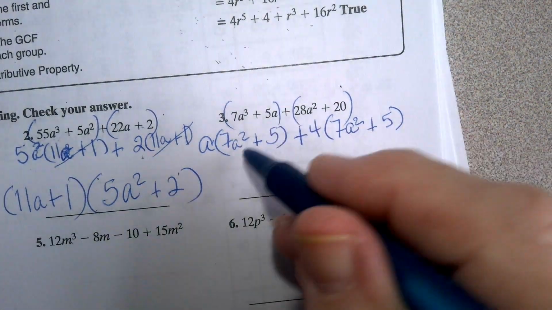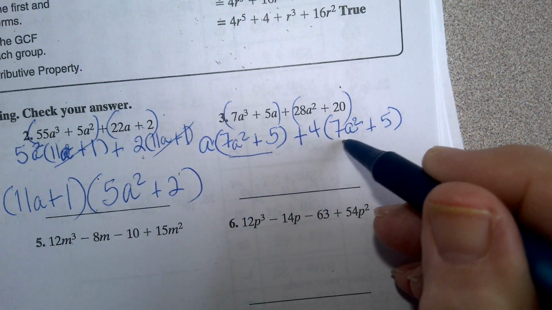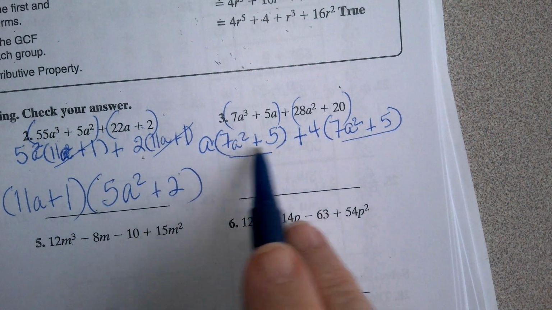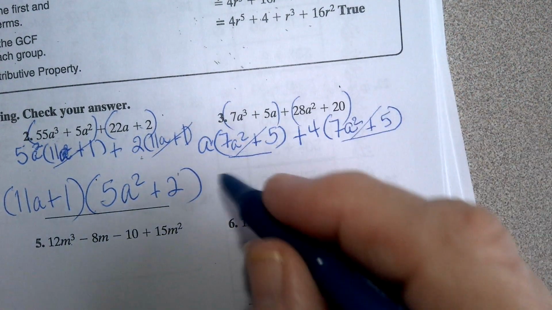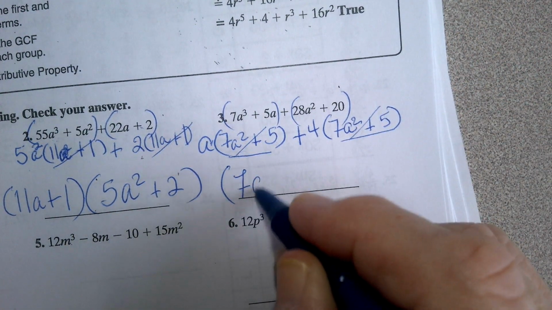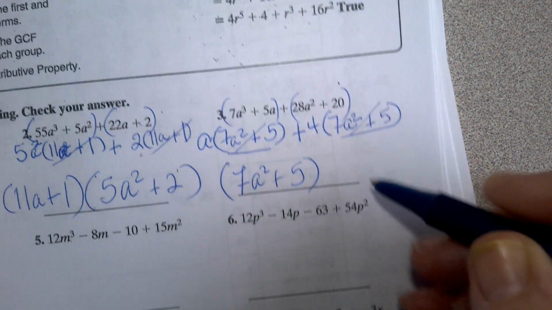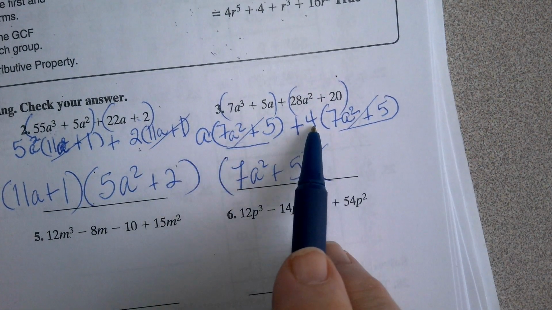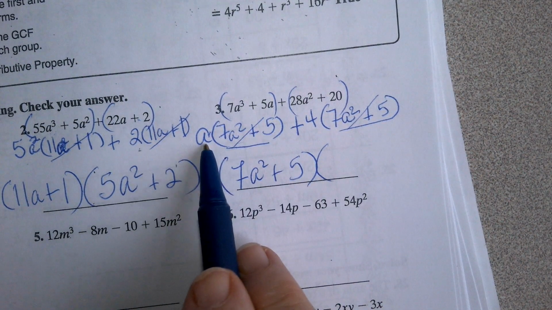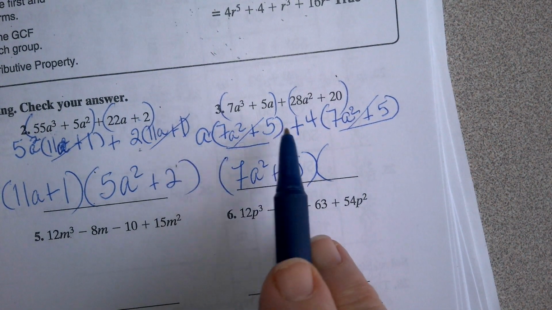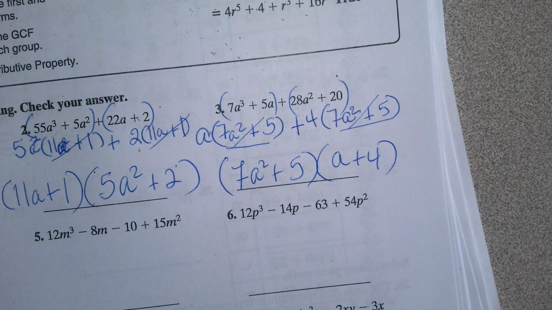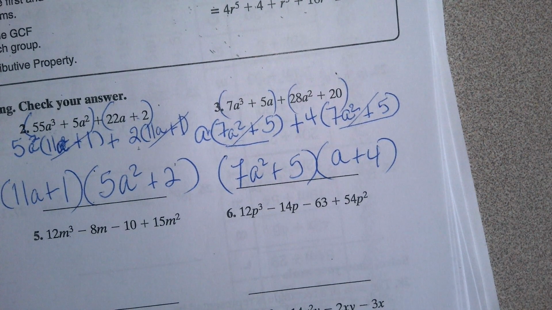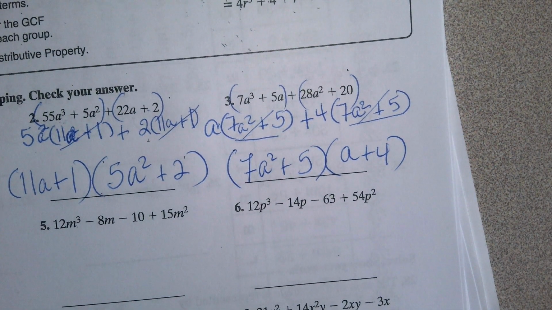And then do you see two parentheses that are the same? Yeah. So this is one term separated by the plus. So we can pull that out. And so here's our final answer, 7A squared plus 5 times what's left? The A plus 4. And that's it. And then we'll do a couple of these below with the negatives.